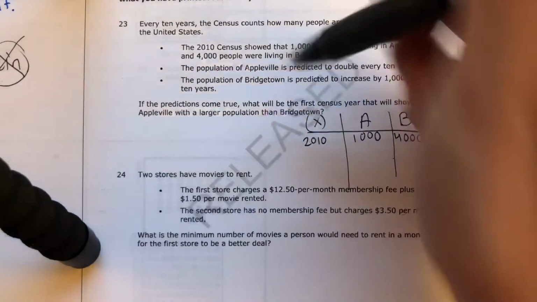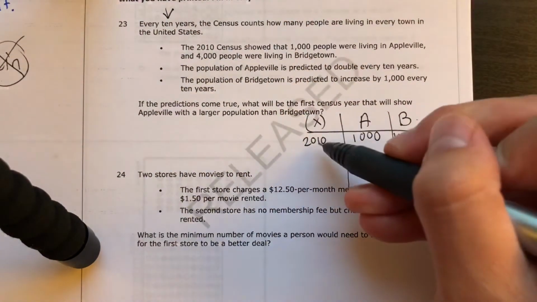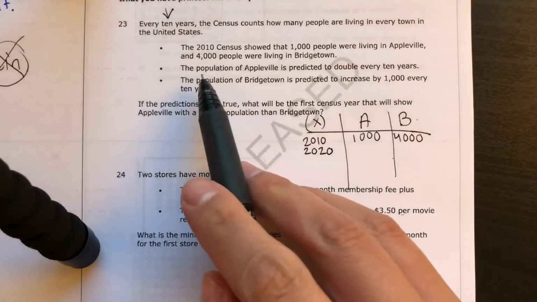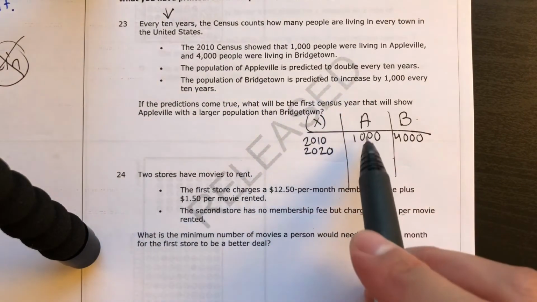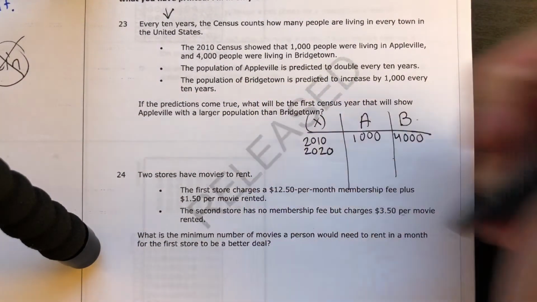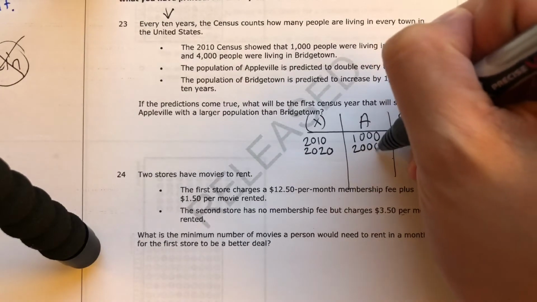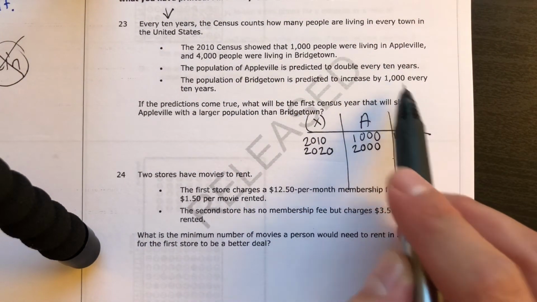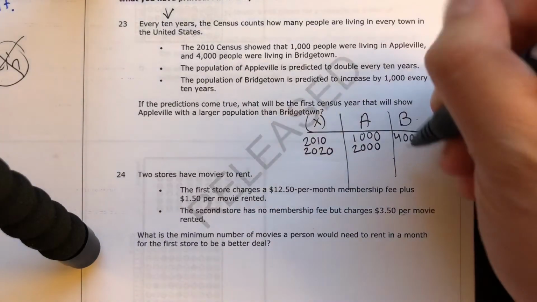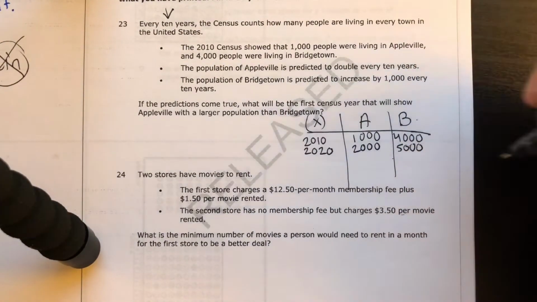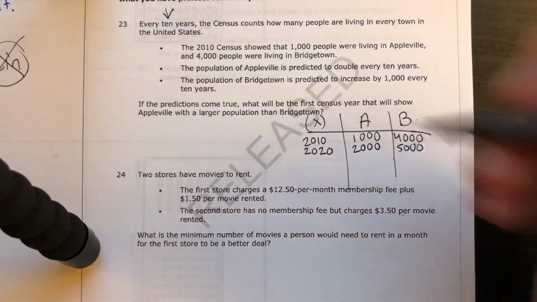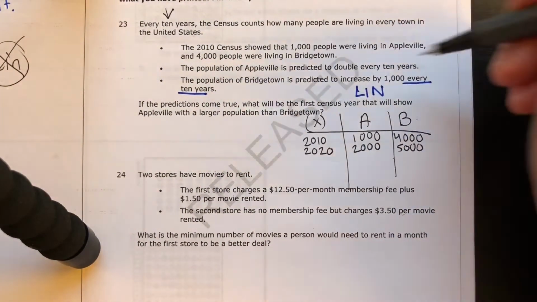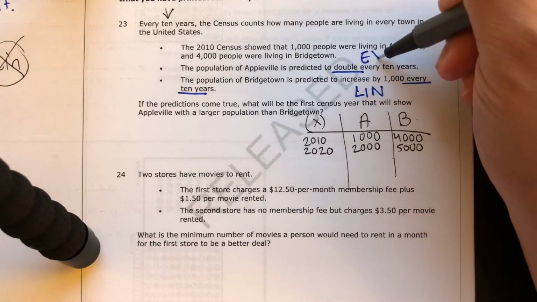Now, the census happens every 10 years, so 10 years after 2010 is going to be 2020. The population of Appleville doubles every 10 years, so if it doubles, it's going to go from 1,000 to 2,000. And if Bridgetown increases by 1,000 every year, it's going to go from 4,000 to 5,000. You can already tell based on the language, increasing every 10 years, that's going to mean linear, and double is going to mean exponential.